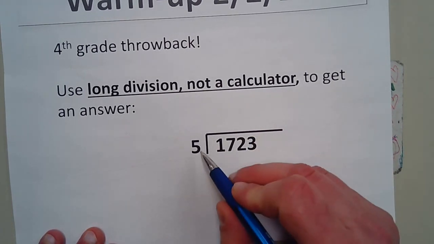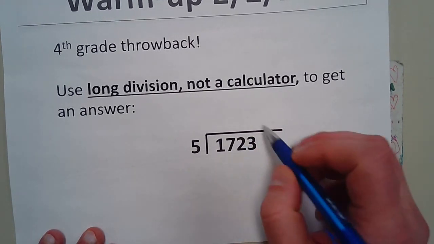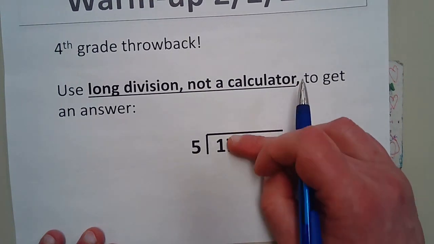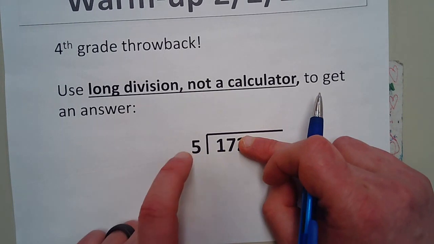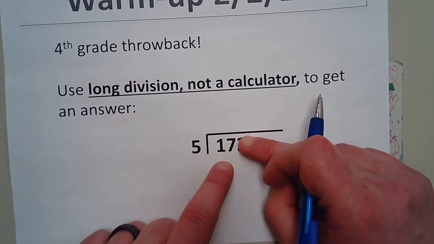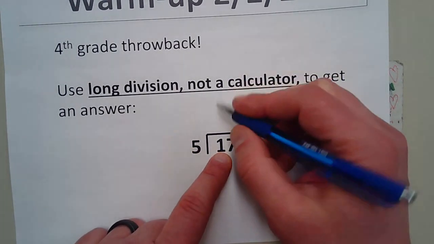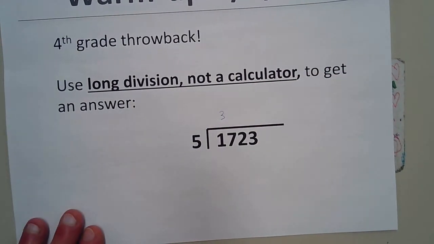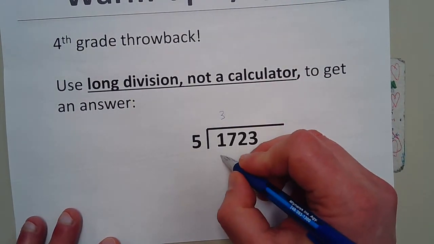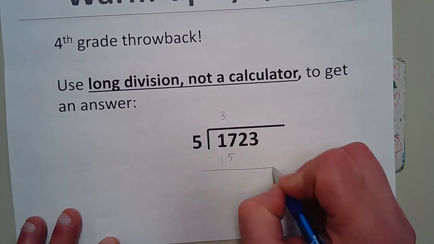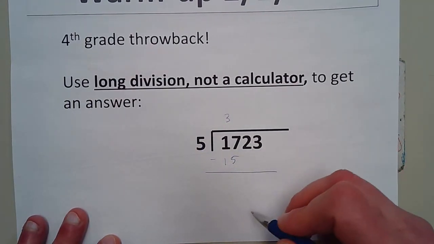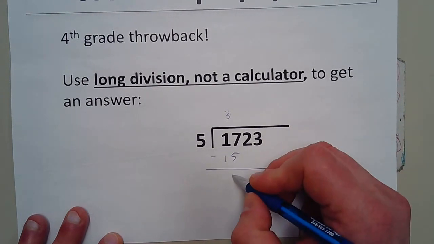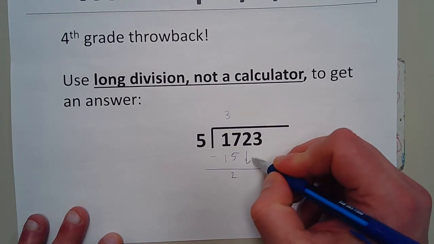So I look at it and I say, all right, 5 needs to get divided into this big number. I first just look at the first digit. 5 can't go into 1. It's too big. So then I uncover another digit, and I'm like, okay, 5 does go into 17, and 5 goes into 17 3 times. So I write a 3 up here, and then I do 3 times 5, which is 15, and I subtract that from what's above. I kind of just ignore these numbers, I'll bring them down when I get there. So 17 minus 15 is 2, and then I bring down my 2 and my 3.